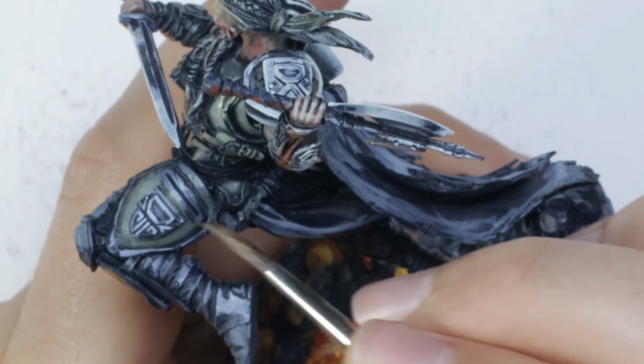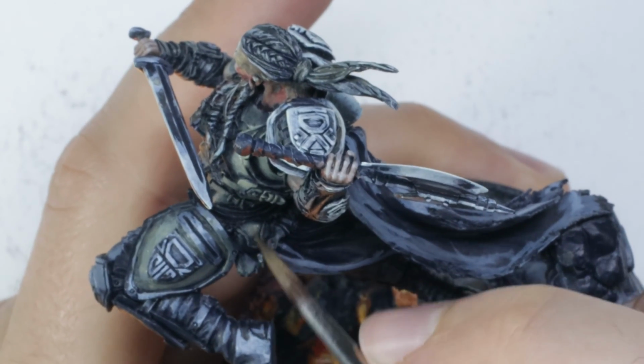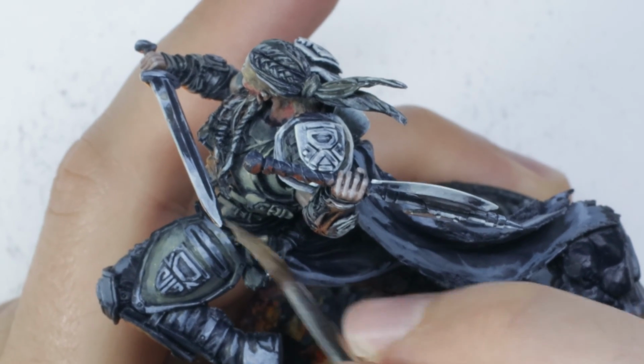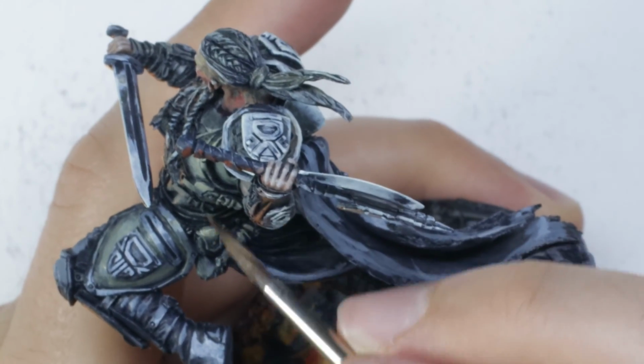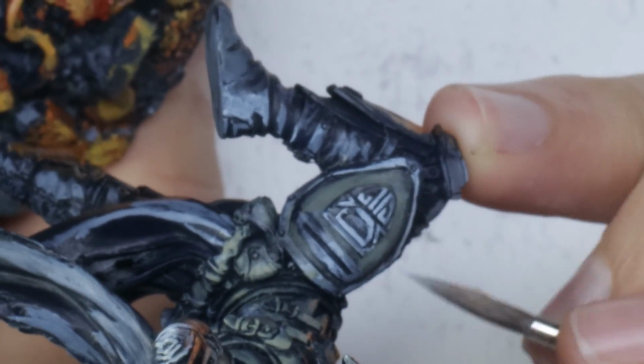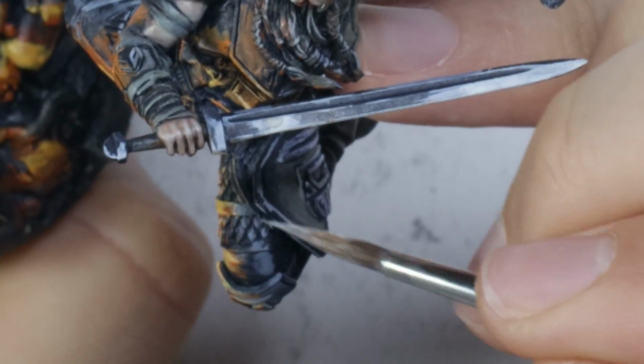From here we can move on to paint some of the leather on the plates, the armor plates, and painting some more color on the leather on the other different elements that we're working with here.